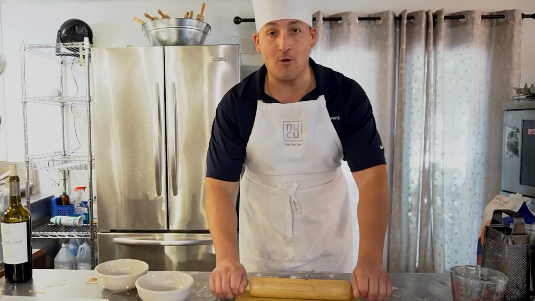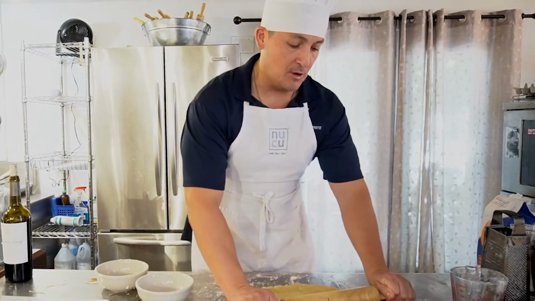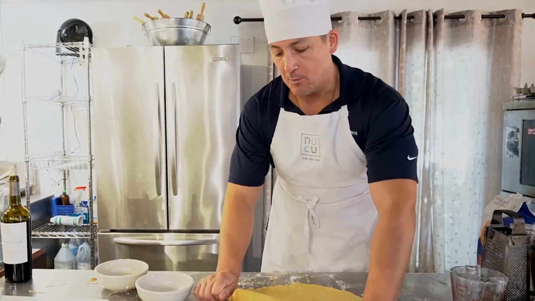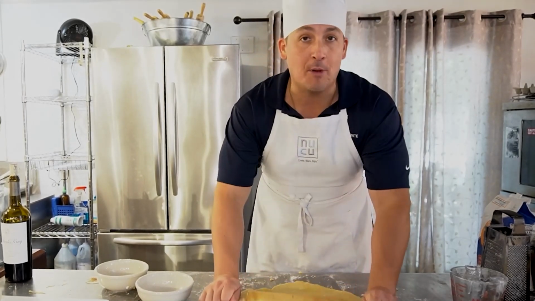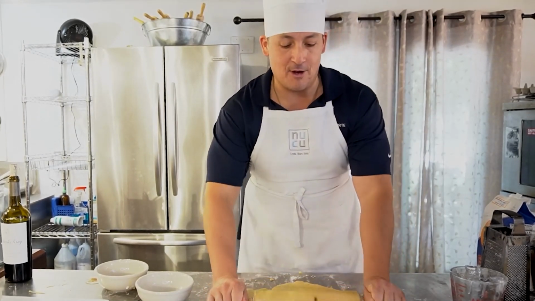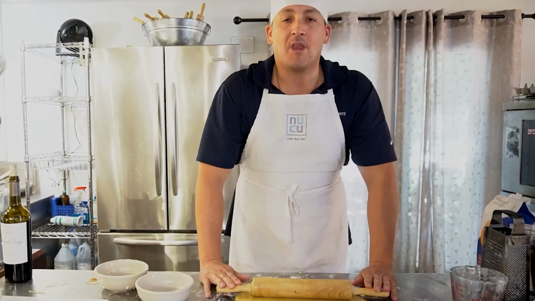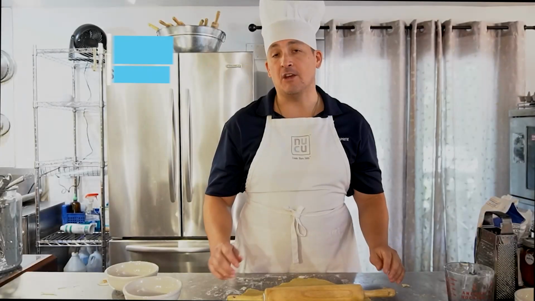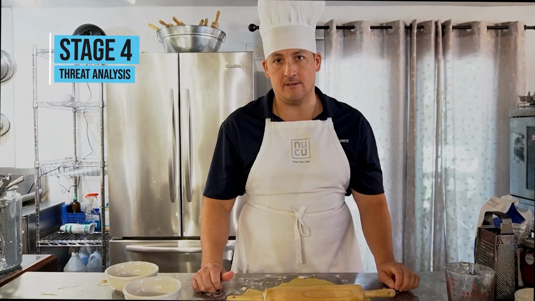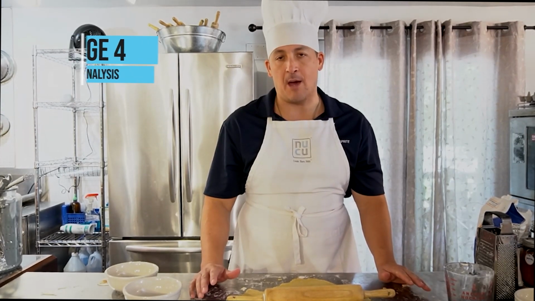There's a lot of things that could go wrong in making pasta. You could have a breach where the egg goes beyond the borders of the little funnel that you built in the flour. You could be using bad ingredients. You could have other problems with the equipment that you're using. But we're going to talk a little bit more about that in the next stages. Stage 4 is about threat analysis. This is about thinking about what threats could affect the application.